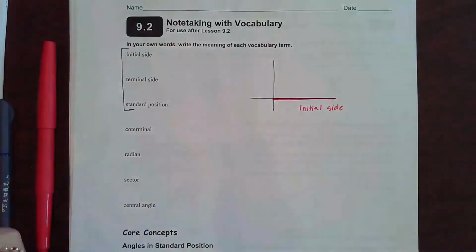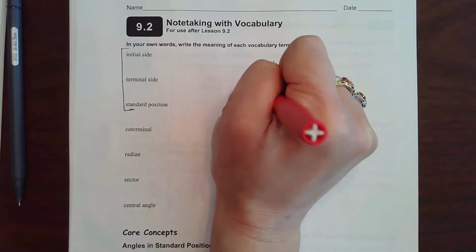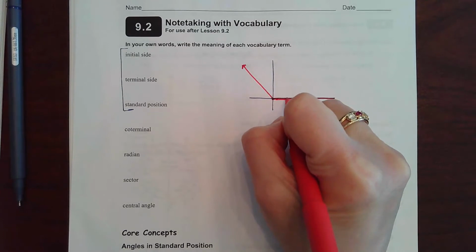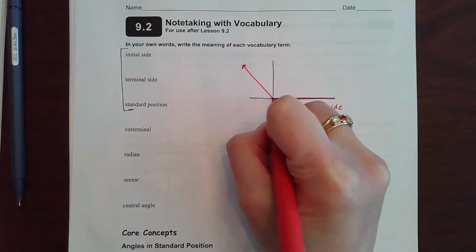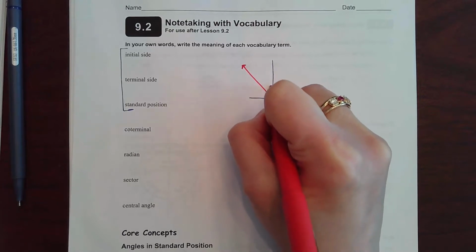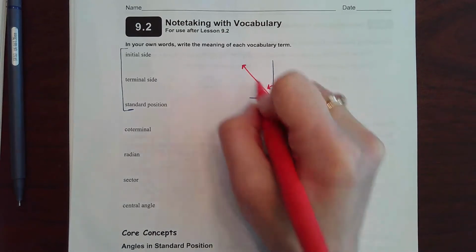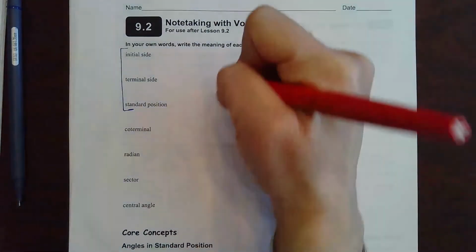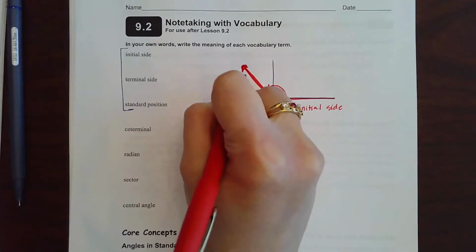Where your angle ends up, so in this case, if I do an angle in quadrant 2, I measure from the x-axis. Notice that the vertex is at the origin. This would be an angle that lands in the second quadrant, and we measure it from the x-axis to wherever this last ray ends. We call this ray over here the terminal side.